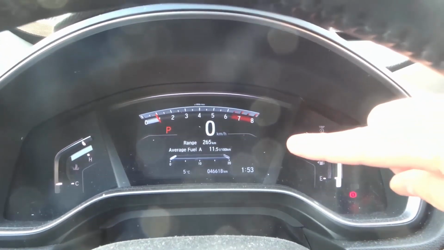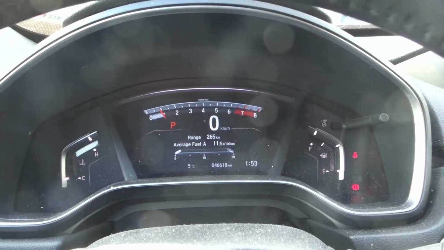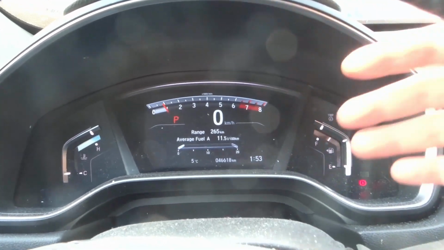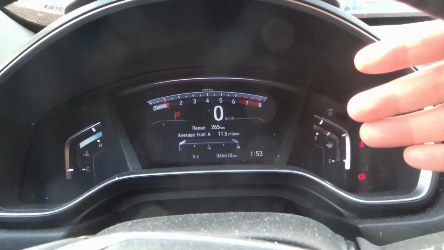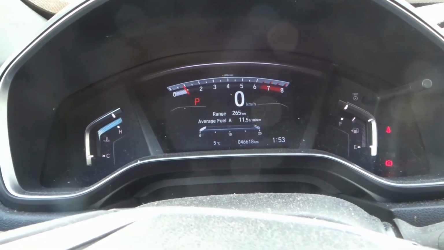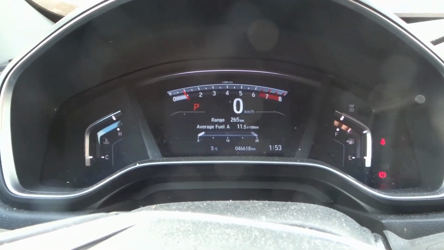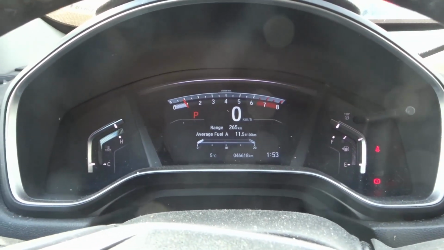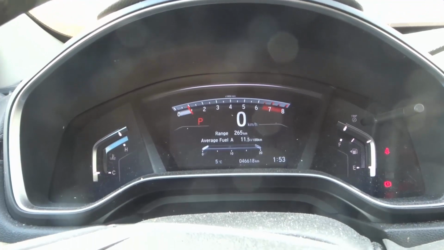So right now I'm not moving anywhere, so it says 0 kilometers an hour. But if I was driving at a certain speed, that might say 20 kilometers an hour or 50 kilometers an hour. Your speedometer might also be in miles per hour, depending on where you live. But where I live, we use kilometers per hour. Like I said, it's just dependent upon where you live.